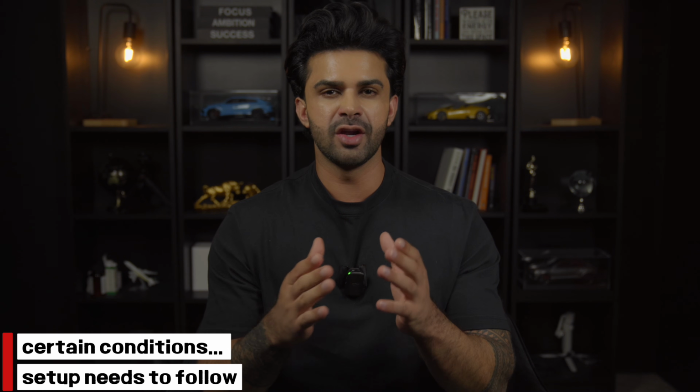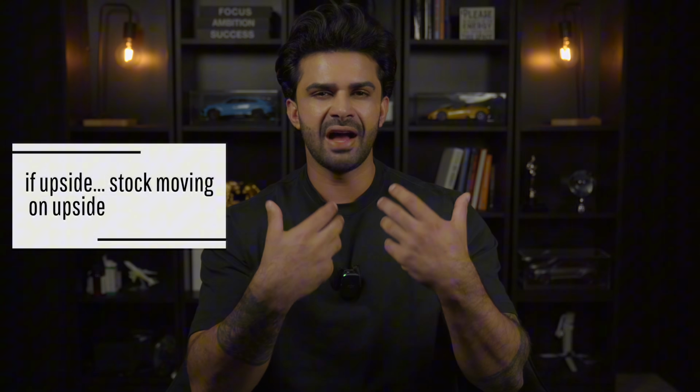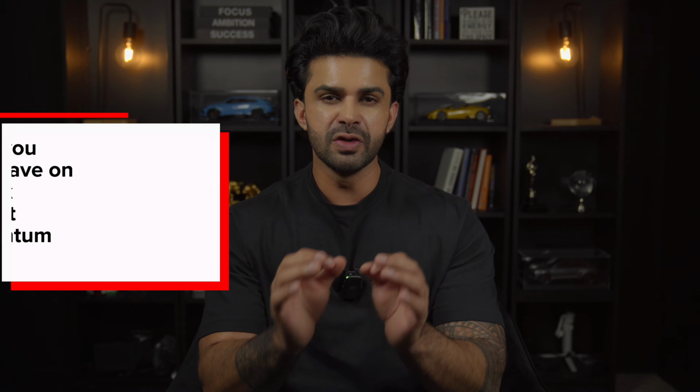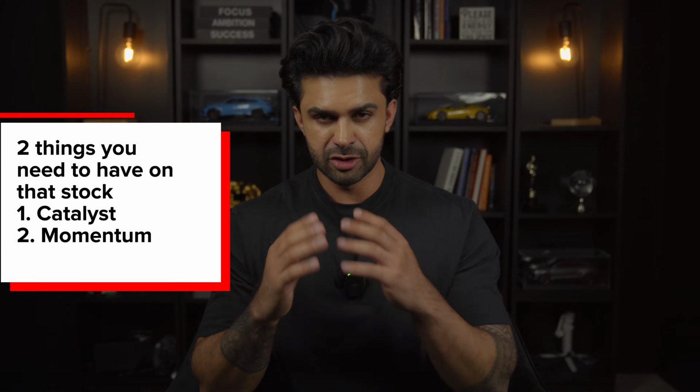There are certain conditions that the setup needs to follow in order for that trade to work out. So for example, if you're looking at the upside, the stock should obviously be moving on the upside. It should have some sort of a catalyst supporting that move on the upside. These are two things that you need to have on that particular stock to take the trade towards the upside. Same thing goes for the downside.